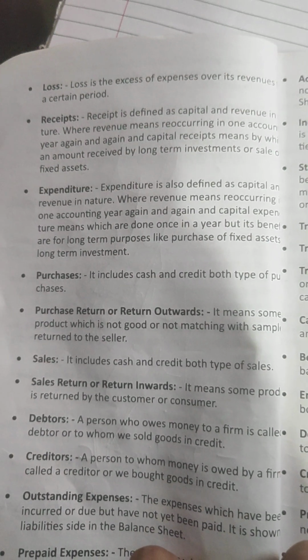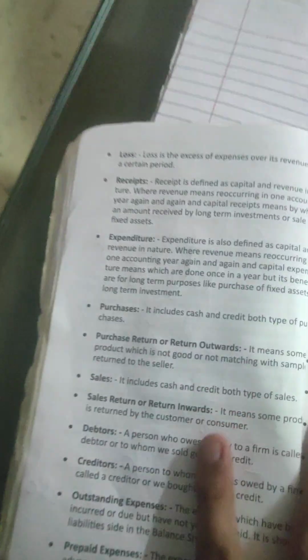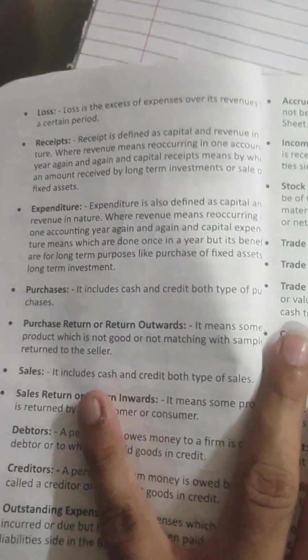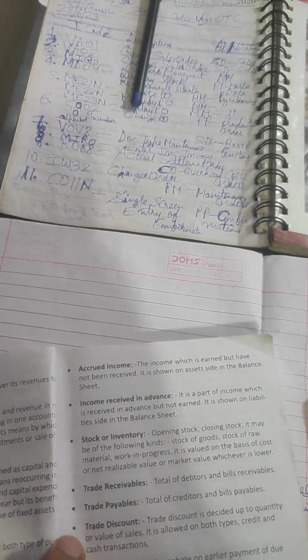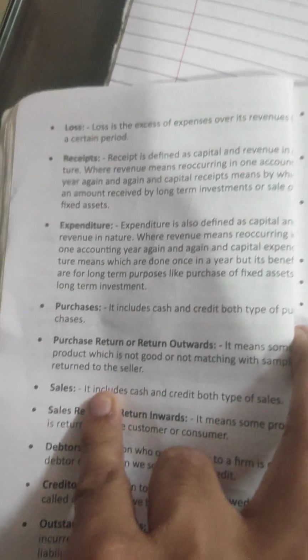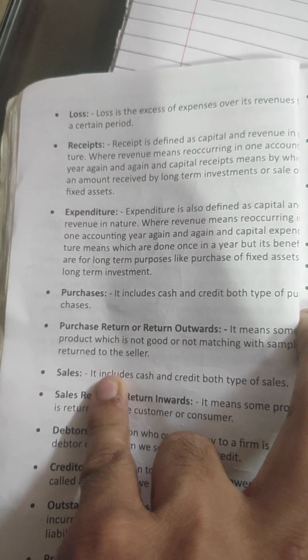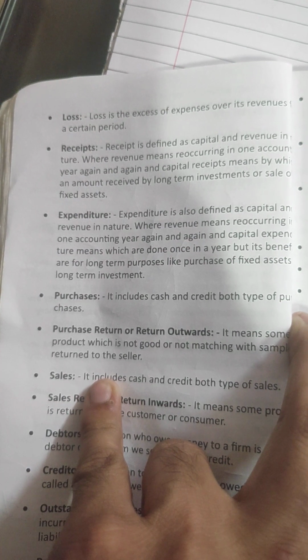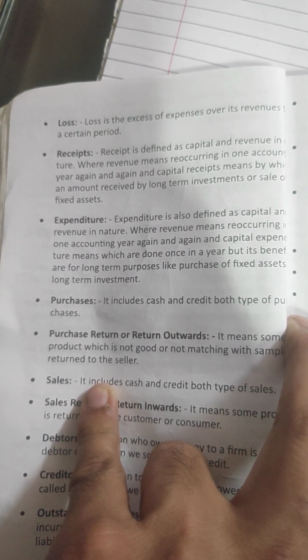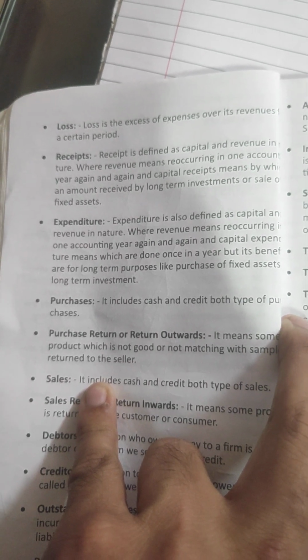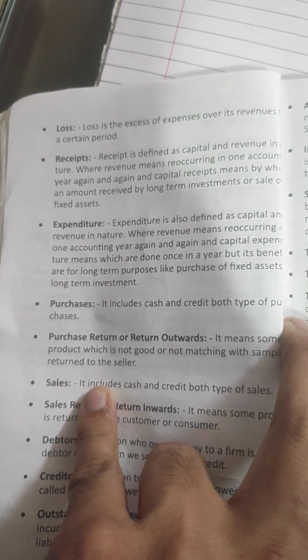Then we have expenditure. What is expenditure? Expenditure is also defined as capital and revenue in nature. Which one is capital expenditure? Revenue comes recurring in one accounting year again and again.